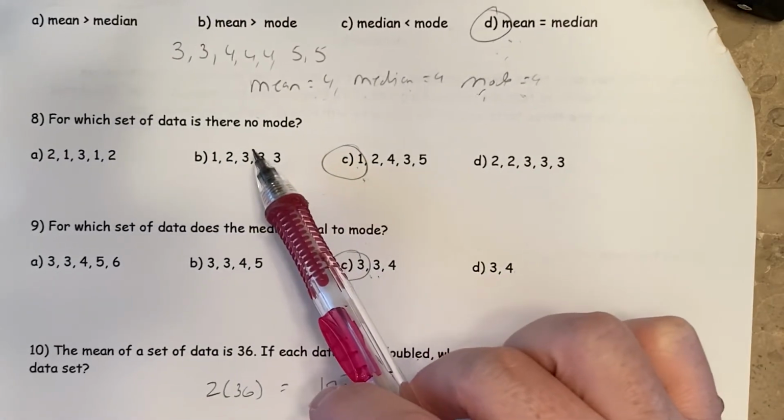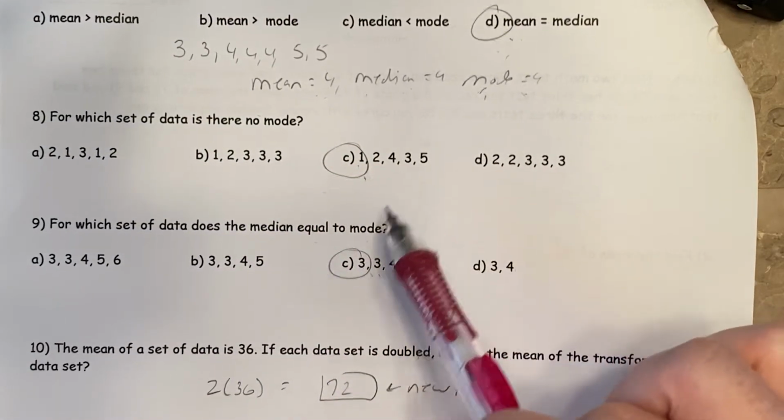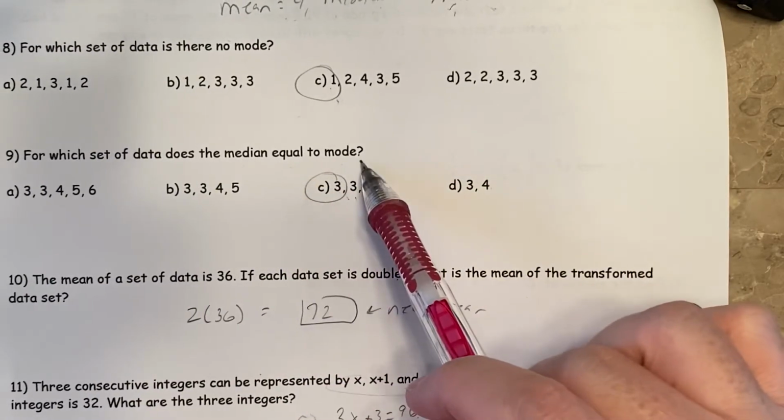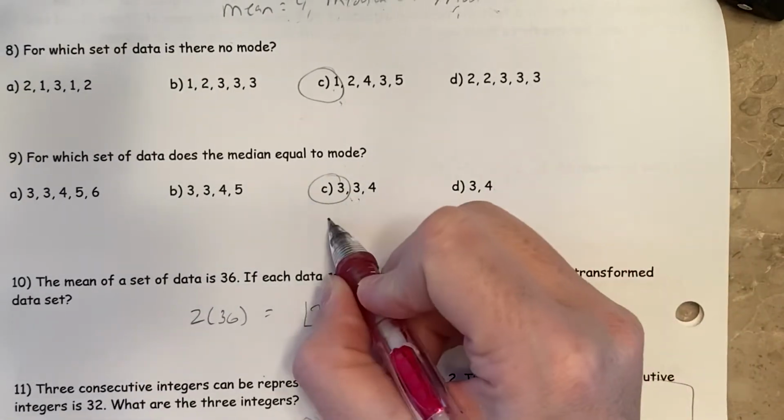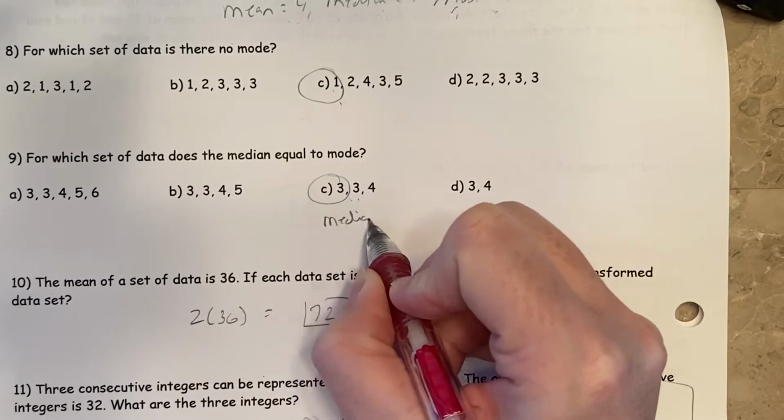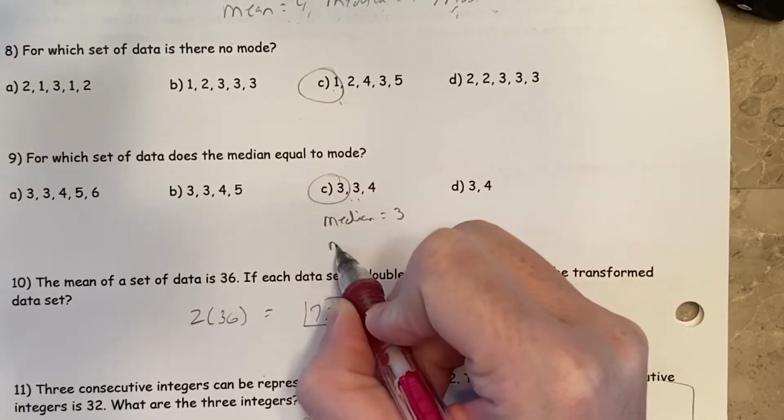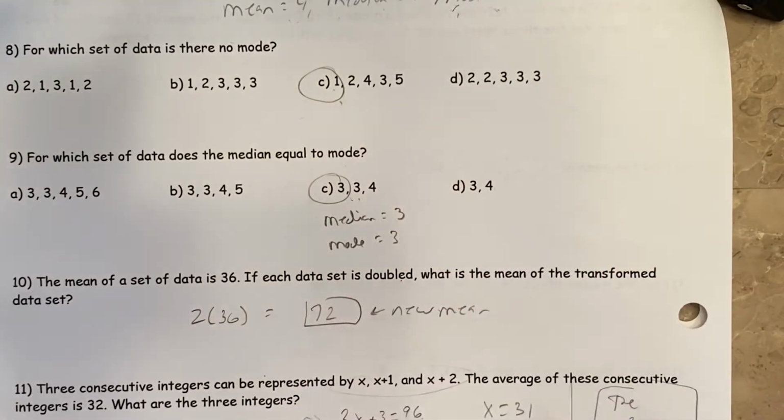No mode means each number is represented the same amount of times, so that is C. Median equal to the mode. Okay, I didn't write it, but here, the median is 3, and the mode is also 3. So that is the one that works.